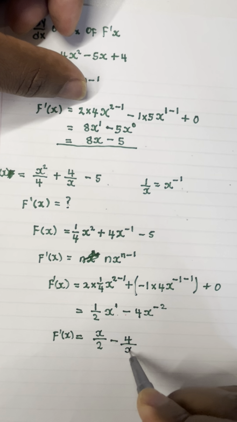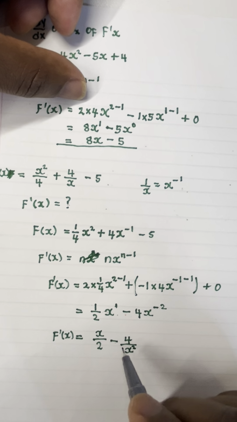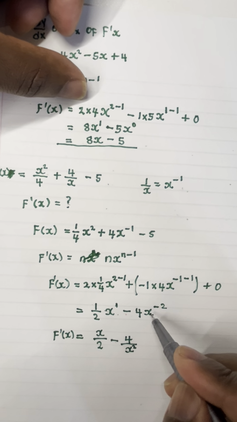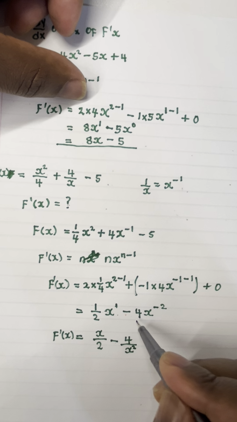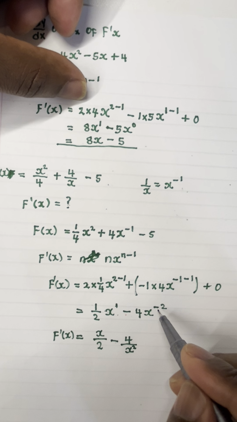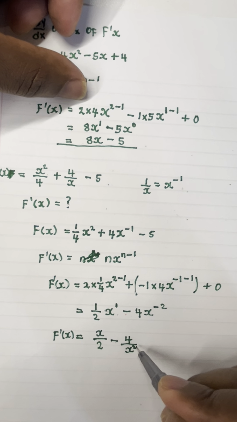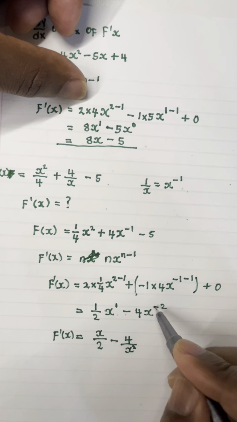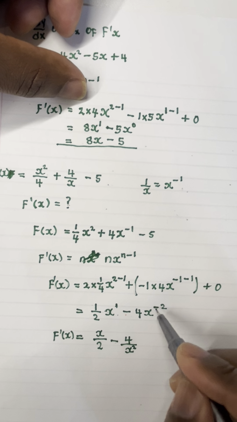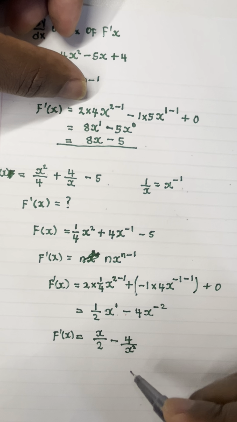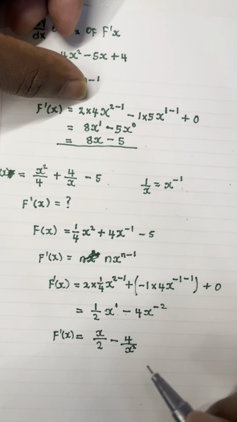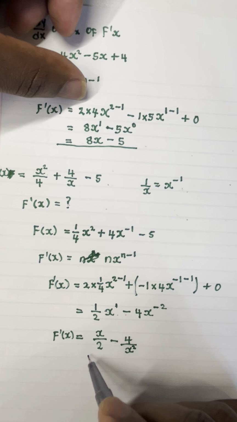over x squared. Why is that? Because you take the x and put it below the 4 over here, but an exponent, when it goes under the division sign, changes signs. It's positive on this side, it's negative on this side, and then it will be positive when it goes below the 4. Okay, and then that will be our answer.